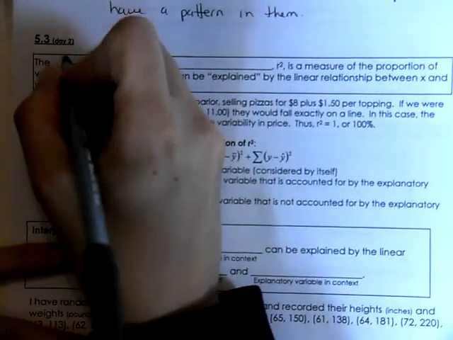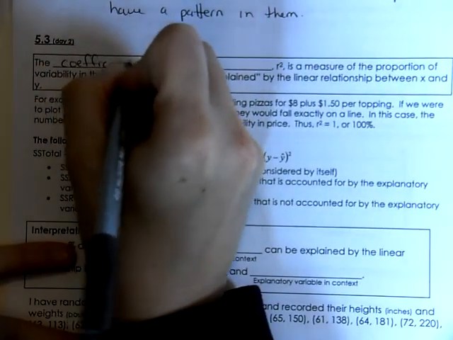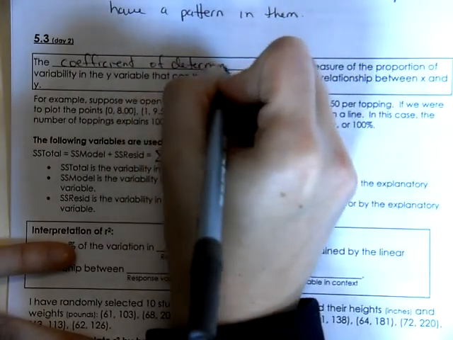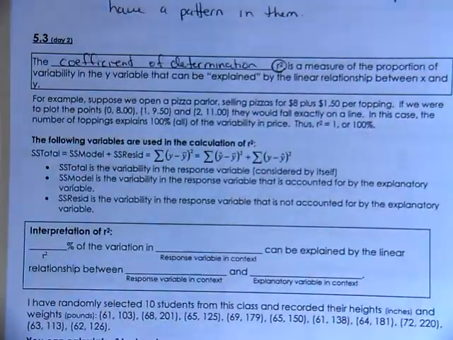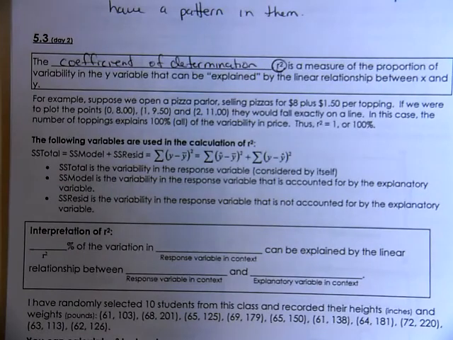So the first one that's new is called the coefficient of determination, which is r squared. So we've really been focusing on r. Now we're going to look at r squared. R squared is a measure of the proportion of the variability in the y variable that can be explained by the linear relationship between x and y.